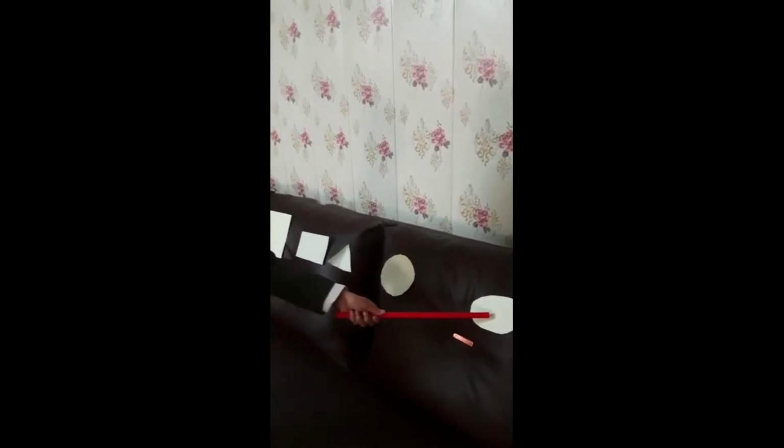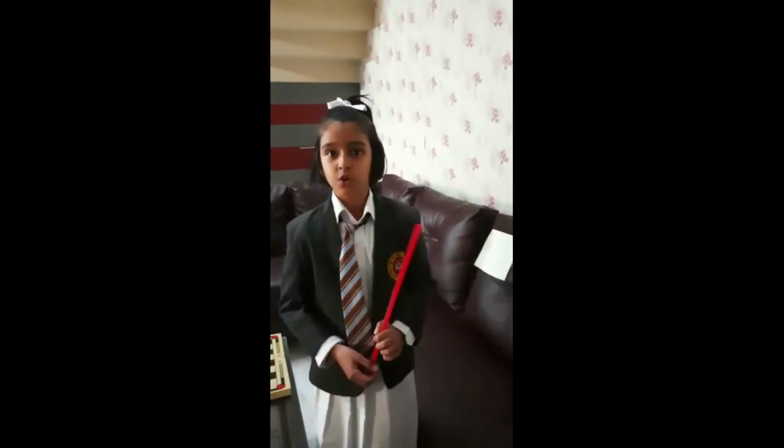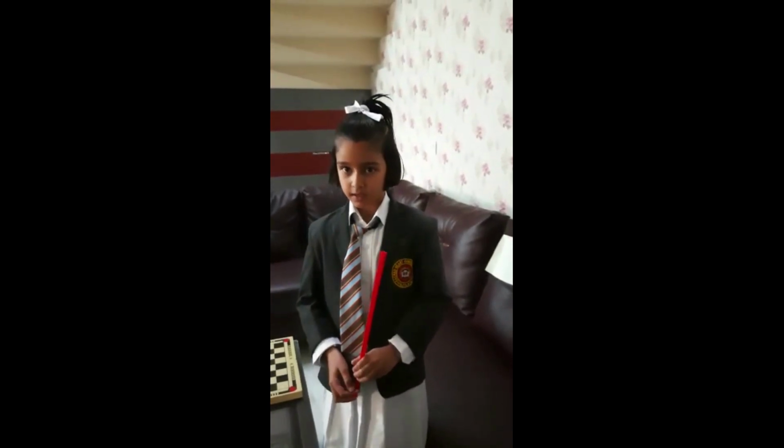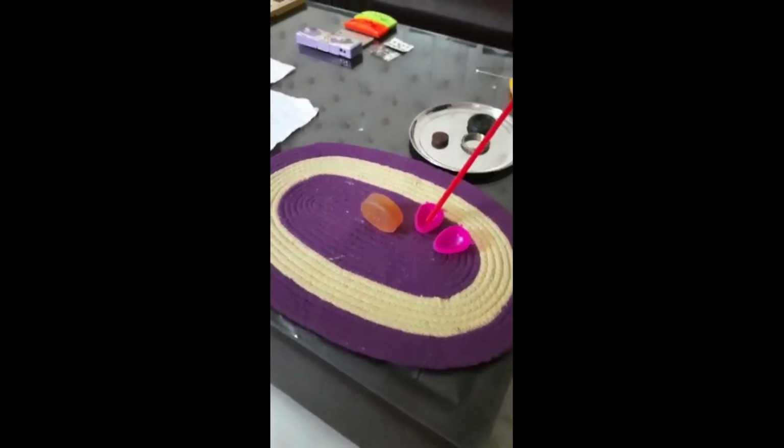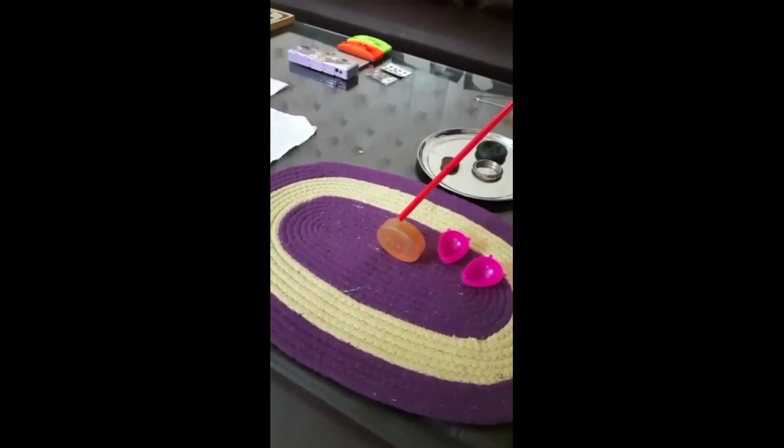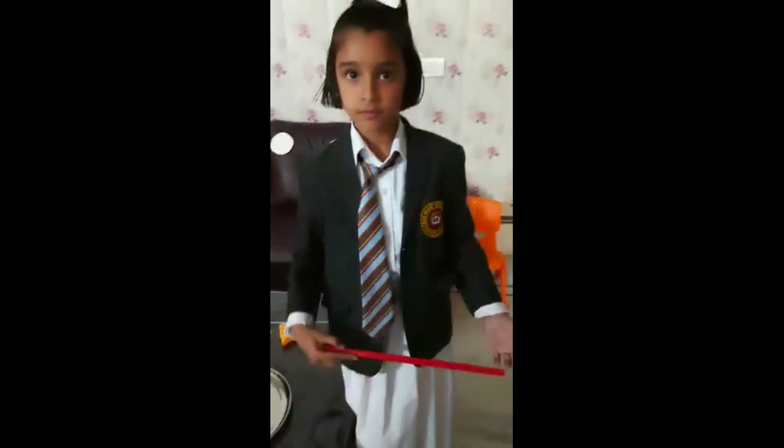This is an oval. It has no sides and no corners. Let us see the things that are in oval shape. Mat, Kinder Joy, pear soap.